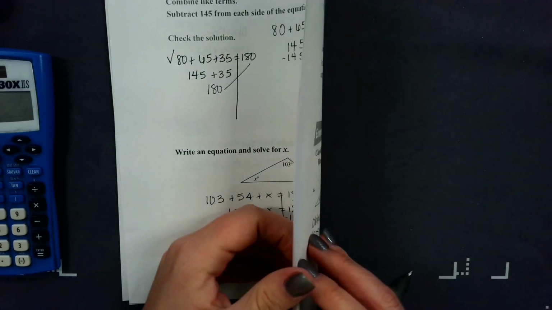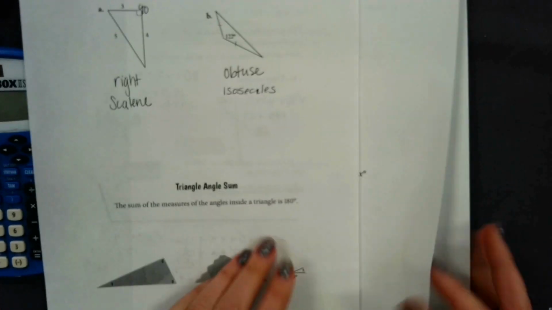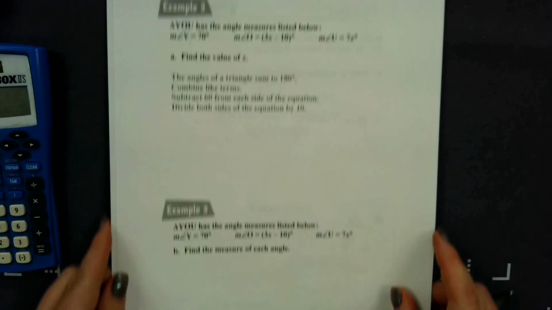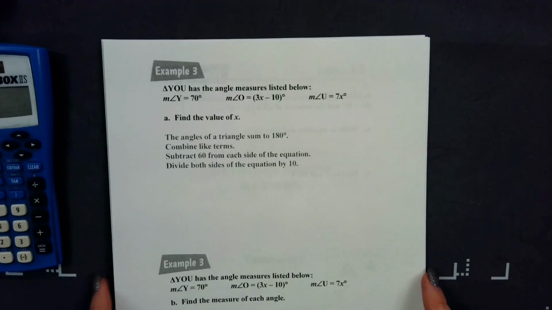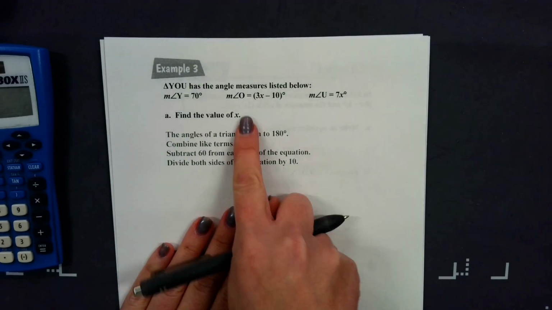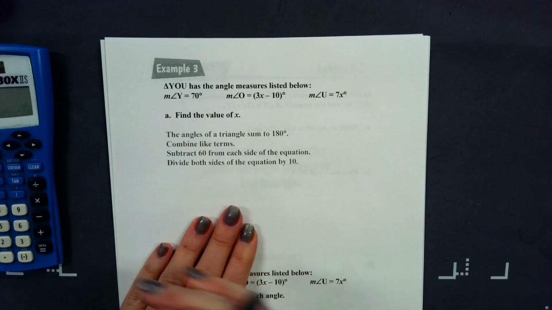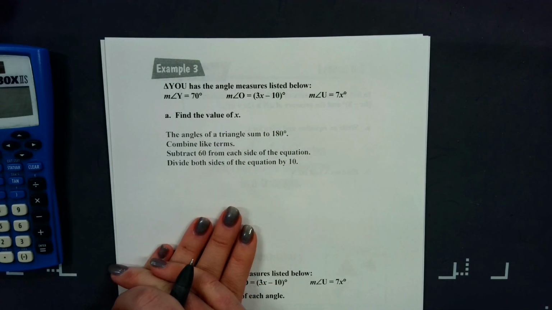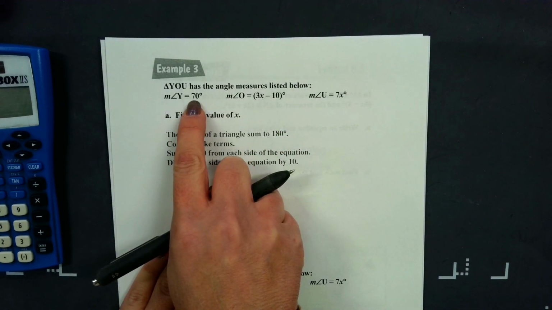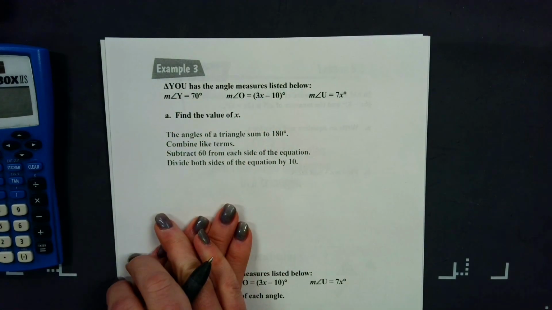Okay, let's go to the next page. Sometimes they're going to give it to you like this. Notice we're starting to get an equation in here. You don't actually physically have to have the triangle drawn to do this. I'm telling you, the triangle has 3 angles. Here are my 3 angles.